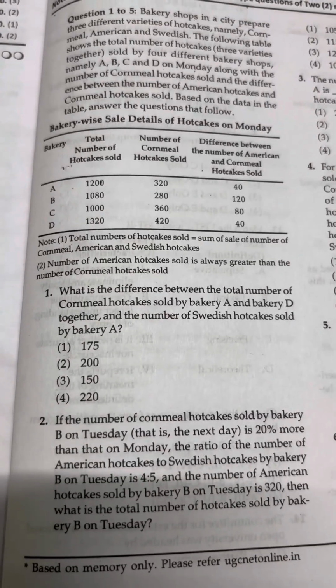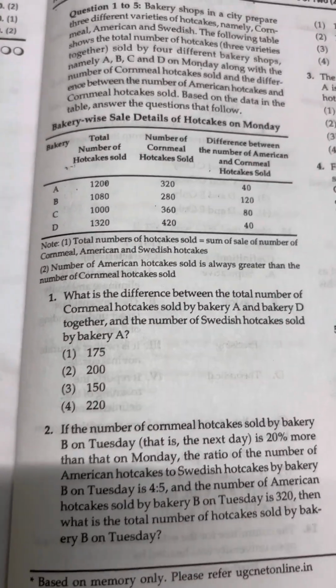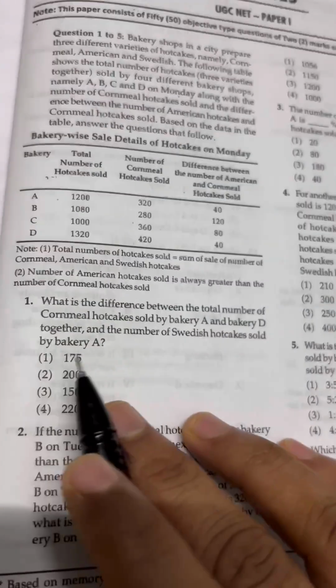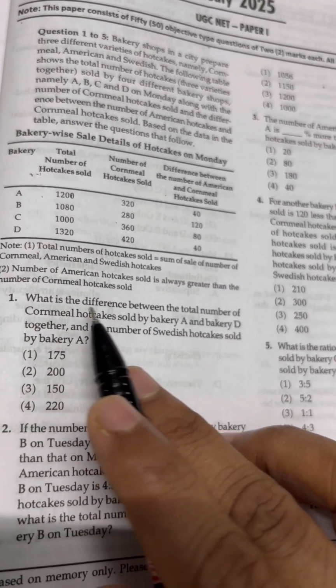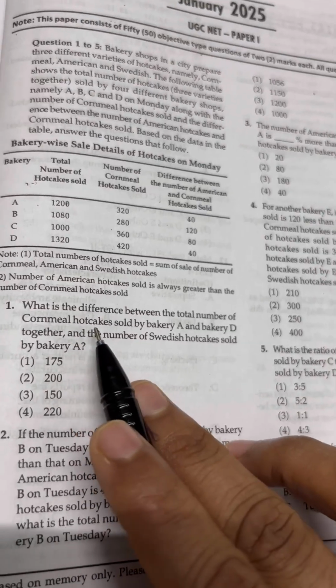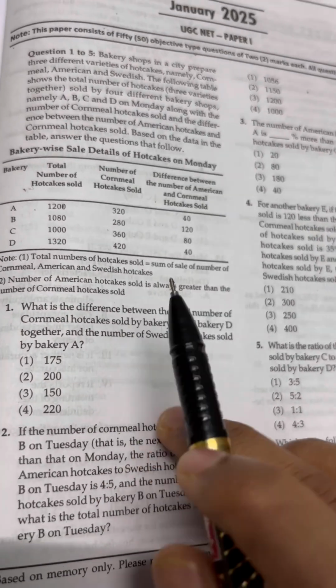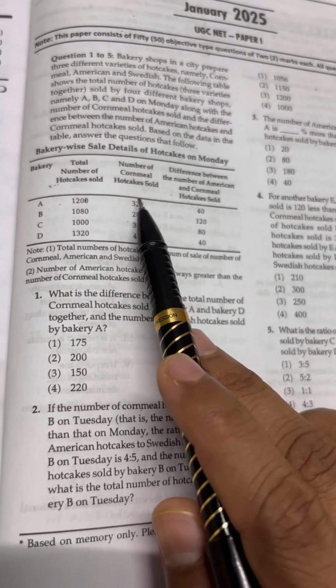They are asking, what is the difference between the total number of cornmeal hotcakes sold by bakery A and bakery D together, and the number of Swedish hotcakes sold by bakery A? They have given the options also. When they say total number of cornmeal hotcakes sold, you have to take it as the number of cornmeal hotcakes sold only.